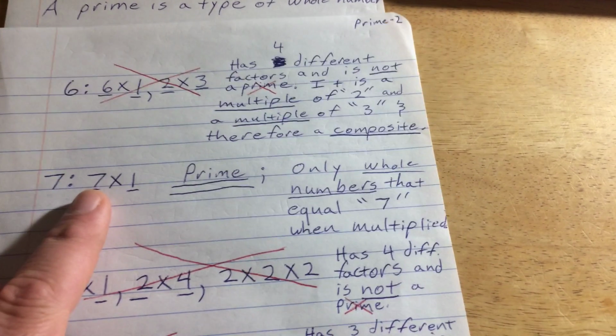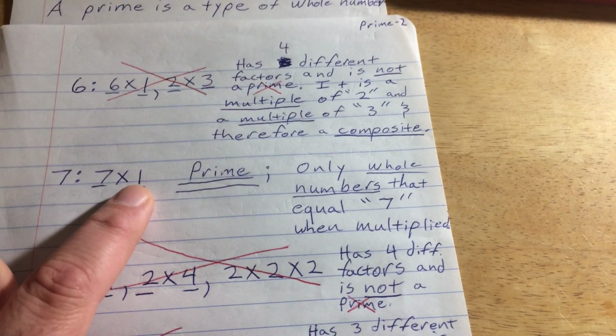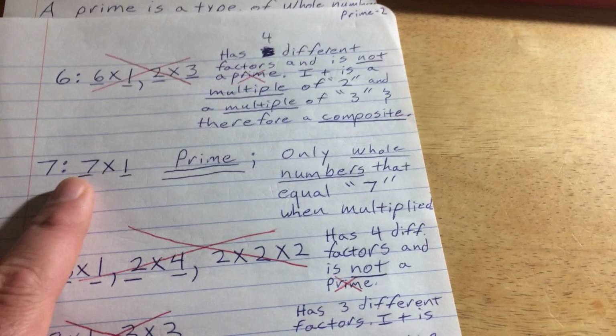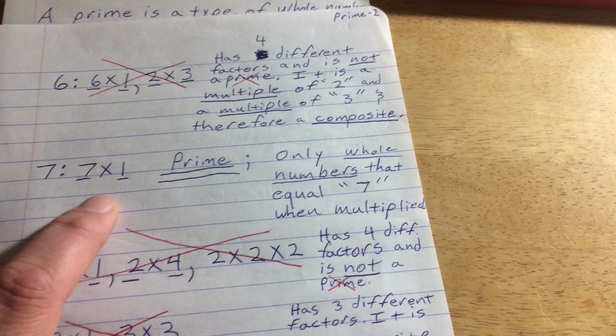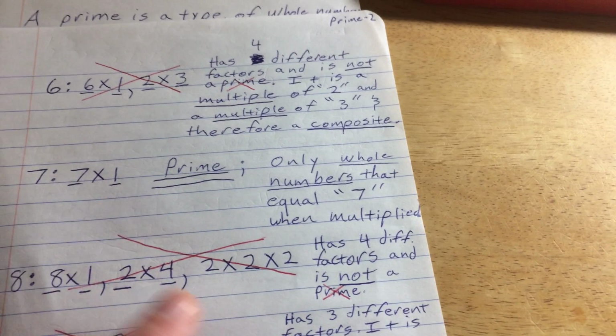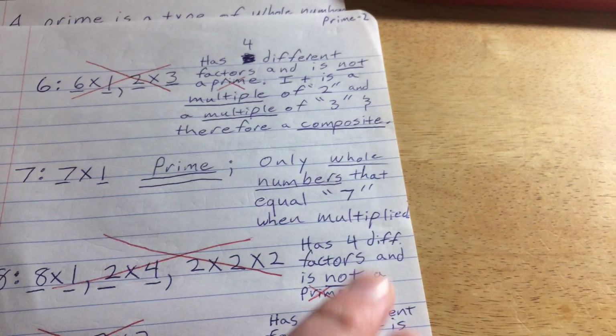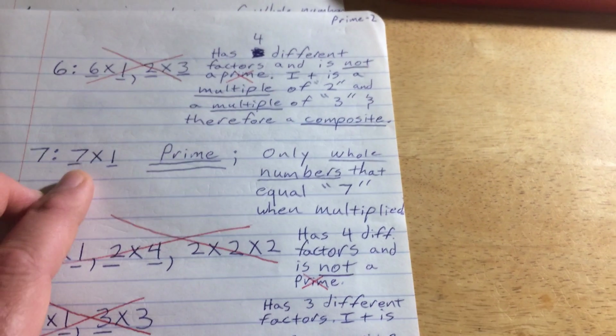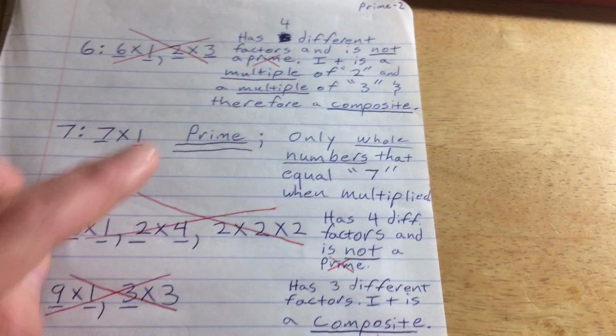7 times 1, again, we're back to where we were before. 3.5 times 2 could equal it, but that would be a decimal, and that's not whole numbers. So only 2 whole numbers can equal 7: 7 or 1 times itself. That's it. So that makes it a prime.